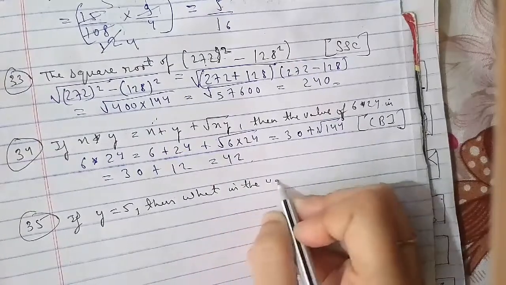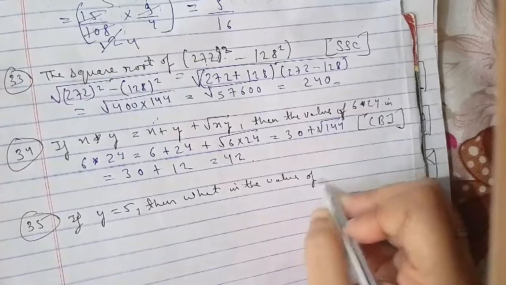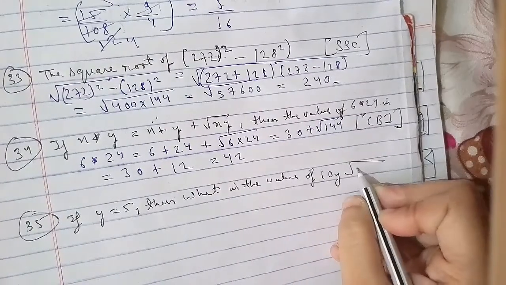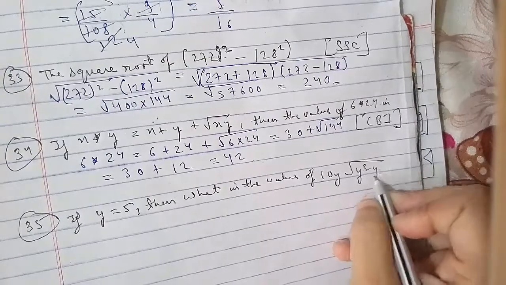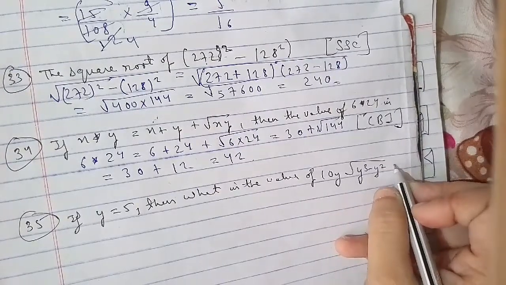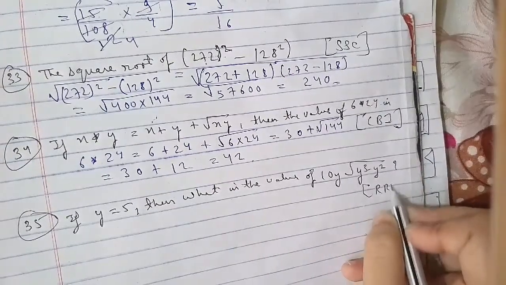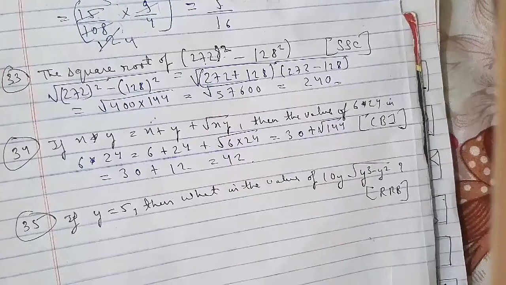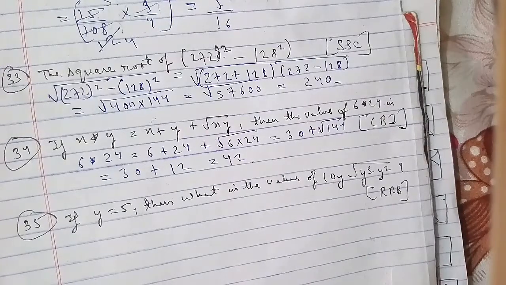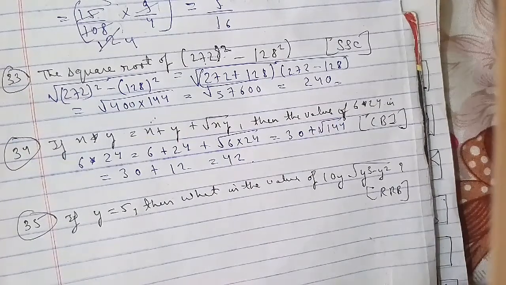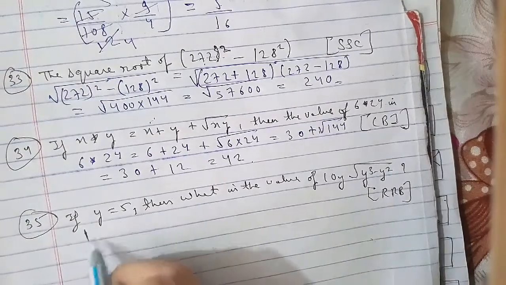minus 5 square, and that is equals to 50 into under root 125 minus 25 equals 50 into under root 100, which is equals to 50 into 10, because the square root of 100 is 10, and that is equals to 50 tens, which is your 500. That will be giving us the answer here.